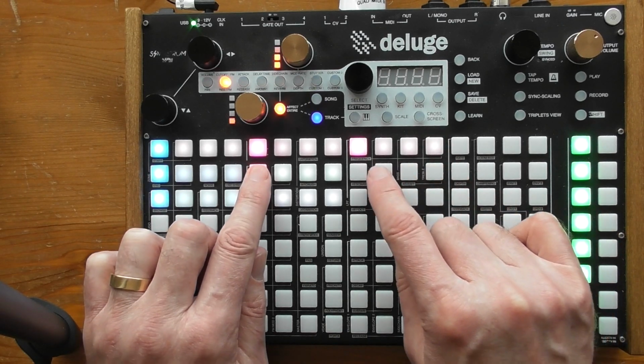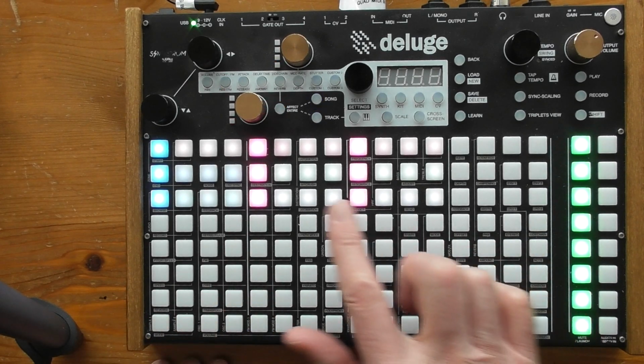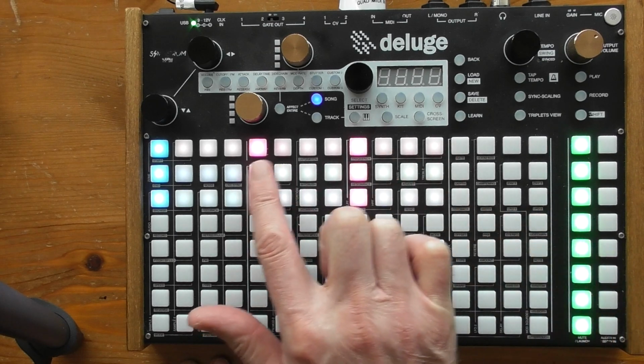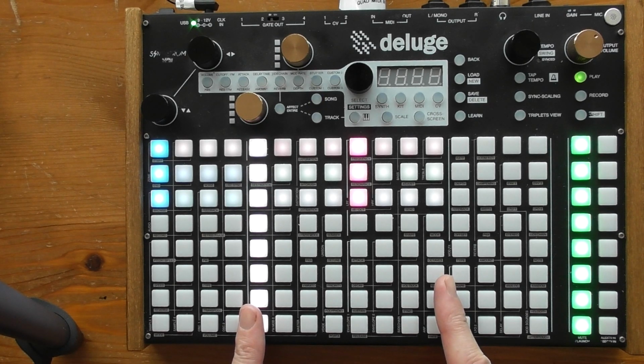Let's do the same for these 2 tracks. Long press, and now you can see that your verse is going to last for 8 bars. Let's just play all of that. So here's our intro, 4 bars. Now here is our verse of 8 bars.